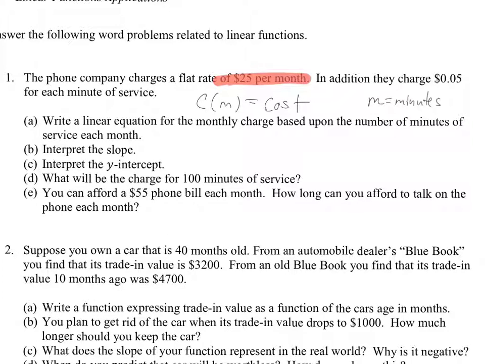And as we said a moment ago, if 0 minutes are used, let's put the coordinate here. If I set m equal to 0, what's the cost still going to be? 25. There's your y-intercept. If it wasn't obvious to you that 25 was the y-intercept, think about what causes $25 as a cost. 0 minutes used would cost $25.